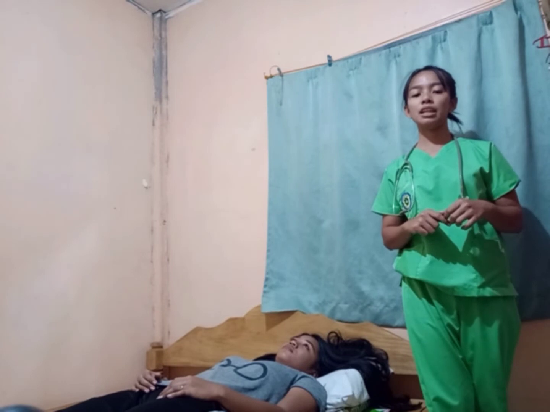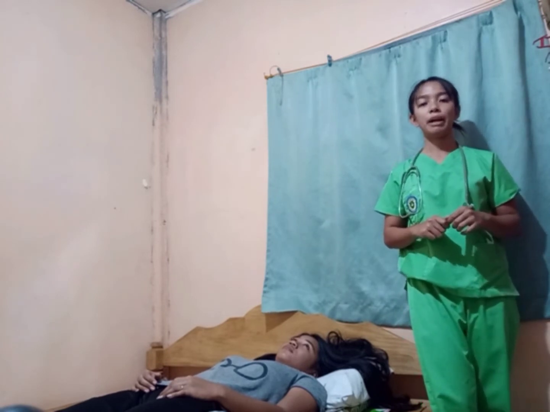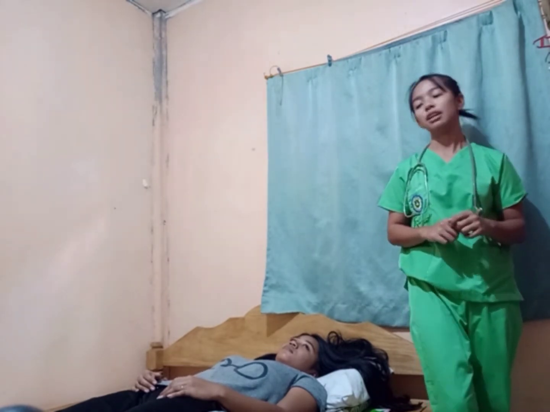Using the palmar surface of my hand, I'll be palpating the precordium gently for pulsations. And by doing that, mauna po tayo sa aortic, then proceed to pulmonic, and then to tricuspid, and lastly sa mitral area.